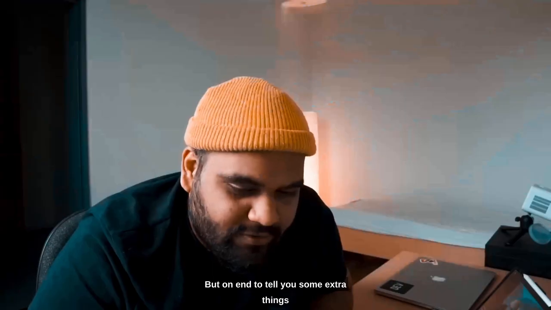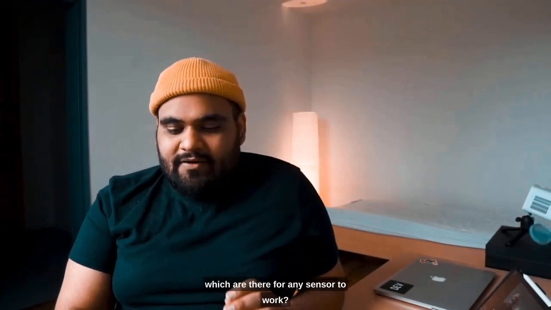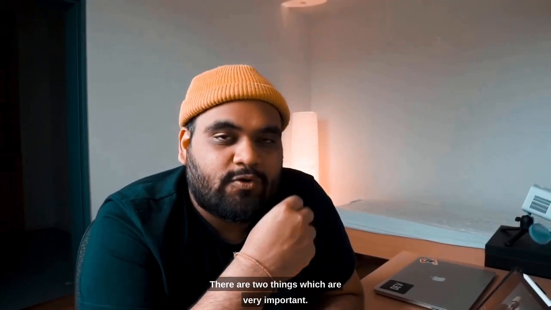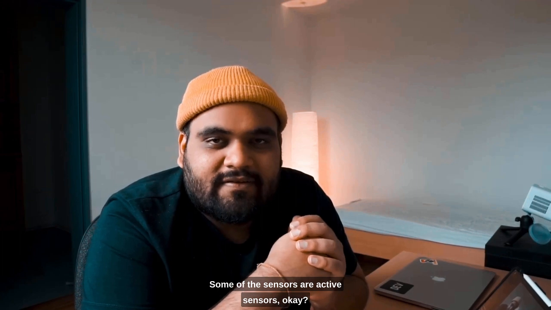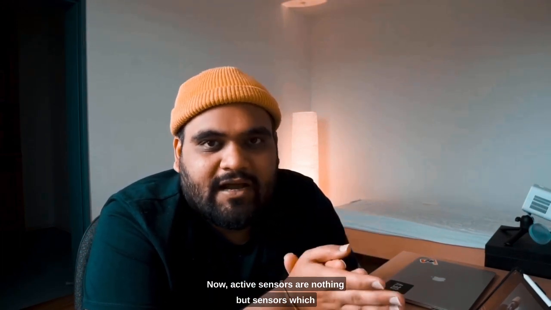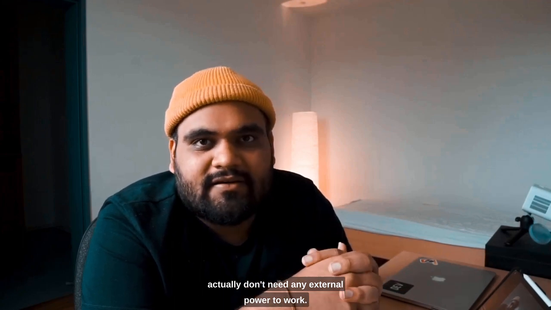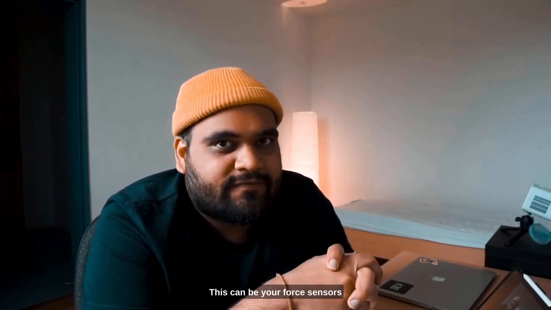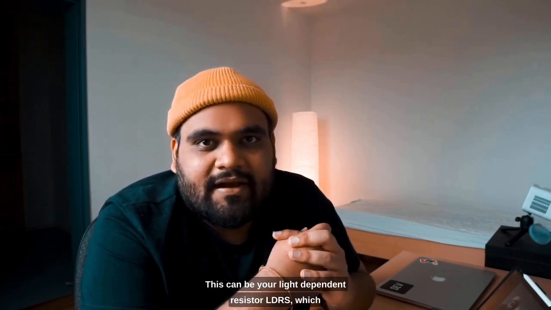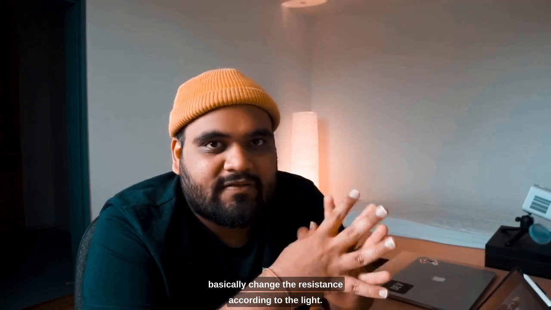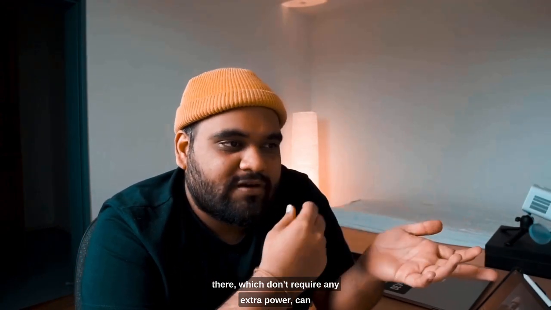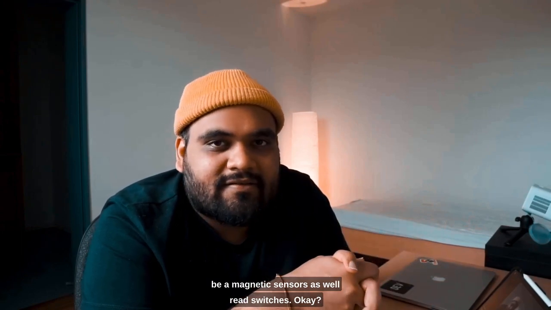But at the end, to tell you some extra things which are there. For any sensor to work, there are a couple of things which are very important. Okay, there are two things which are very important. Some of the sensors are active sensors. Okay, now active sensors are nothing but sensors which actually don't need any external power to work. Okay, this can be your force sensors since they produce their own signal. And this can be your light dependent resistors, LDRs, which basically change the resistance according to the light. And some of the sensors which don't require any extra power can be magnetic sensors as well, reed switches.